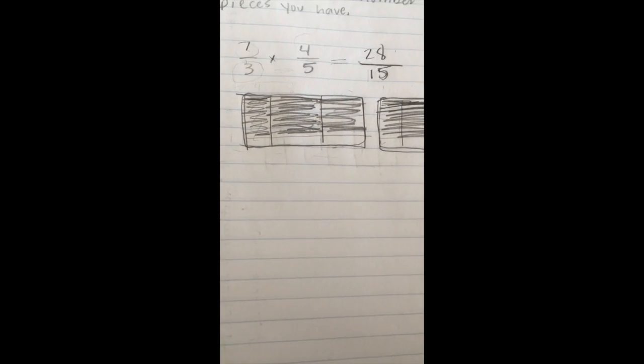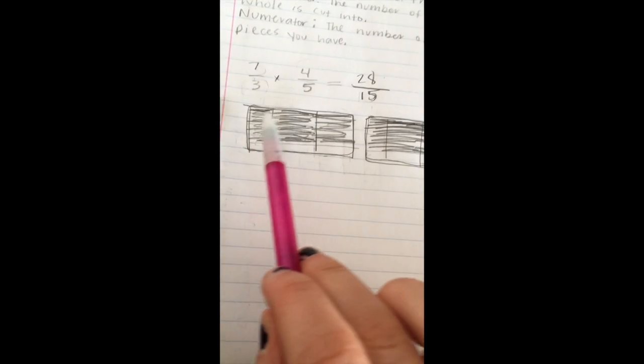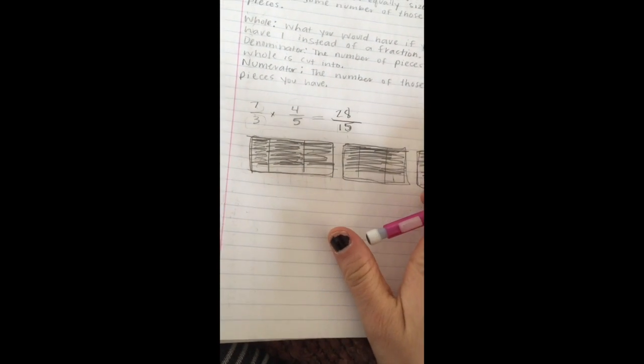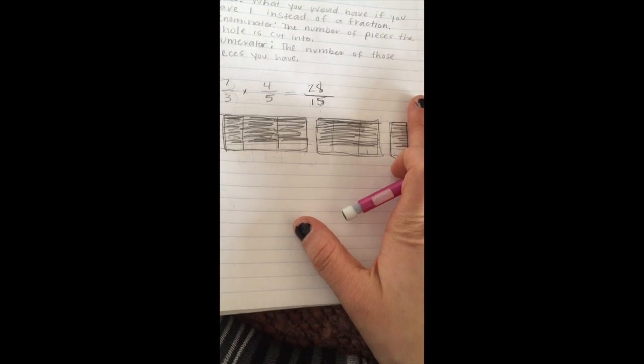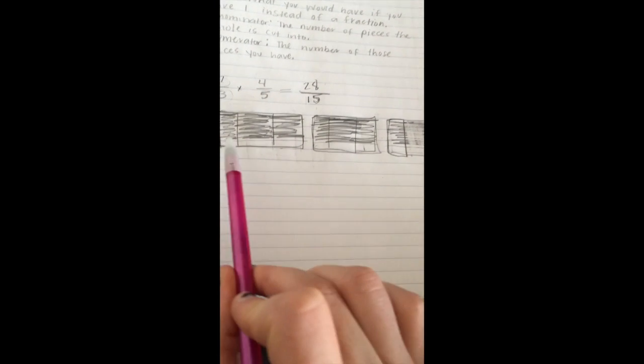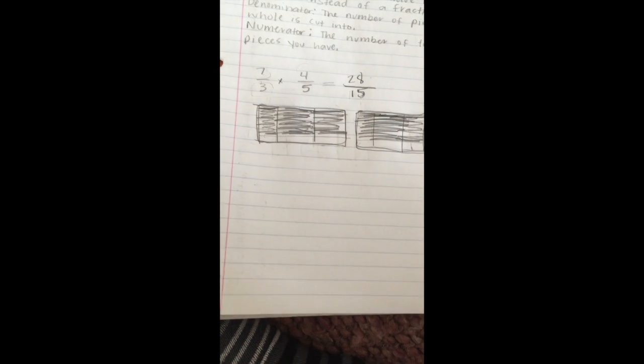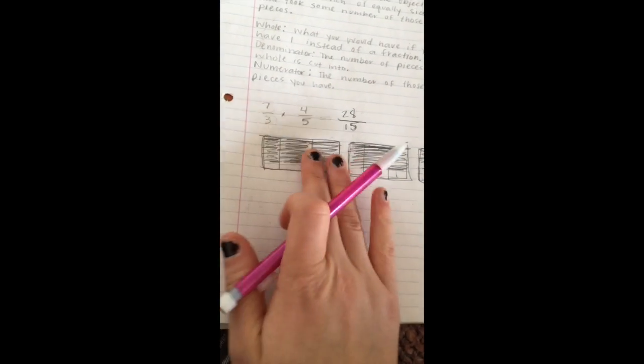So that would represent the 15. Now the 28 would represent, because we have, I accidentally colored that, but we wouldn't have those pieces. Because we took 7 pieces of the whole, like what the numerator says, and we multiplied it by 4 because we only took 4 out of the 5 parts on the other fraction. So that would get you the 28. So like we said, we brought some groups the same size together, right? We have 7 groups with 4 colored in, just as we have 3 groups cut into 5. So equal groups, and we count it all up.